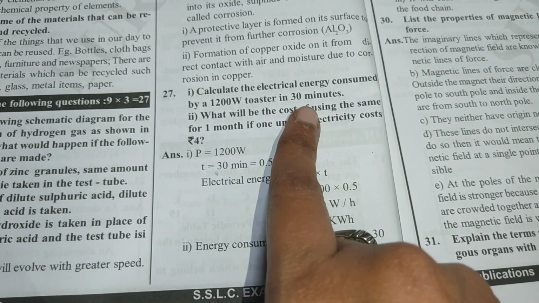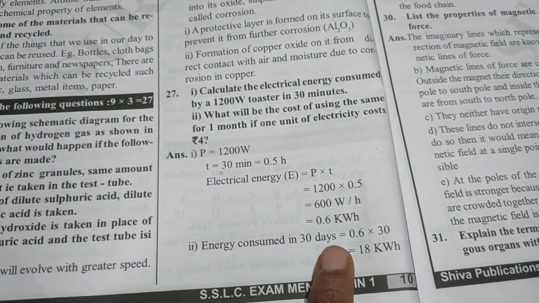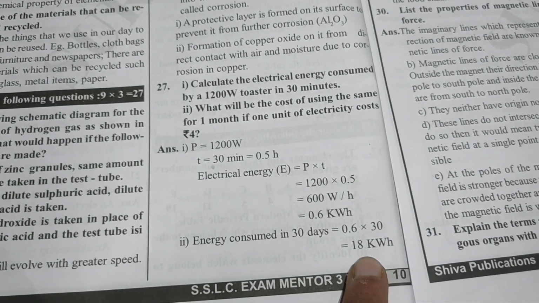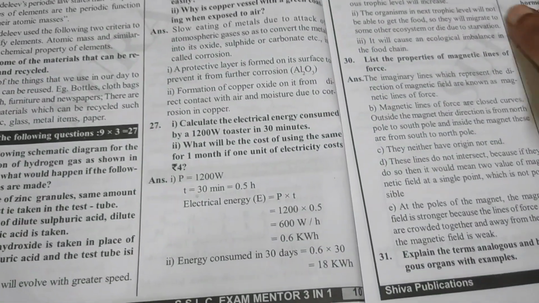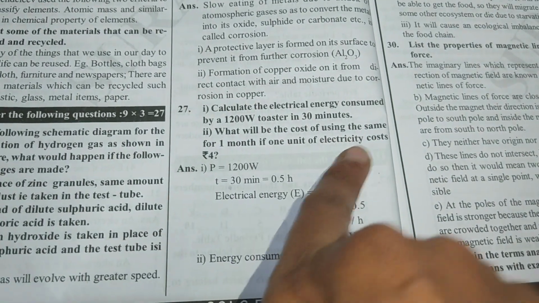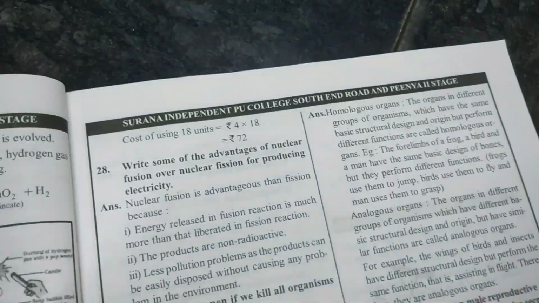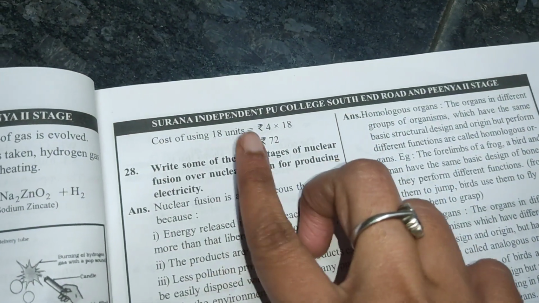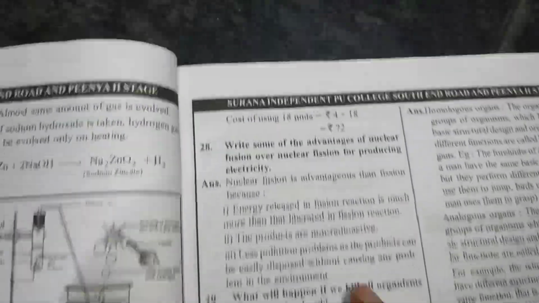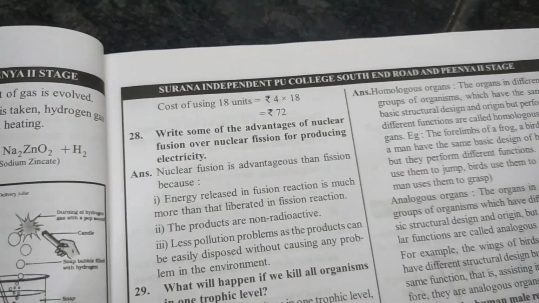And they asked for 30 days, how much in 1 month? The energy consumed in 30 days: this is for 1 day, so for 30 days we multiply it with 30. And they asked the cost. If 1 unit of electricity costs 4 rupees, then for 30 days we got 18 units. So 1 unit costs 4, and for 18 units, 4 into 18 is 72 rupees.